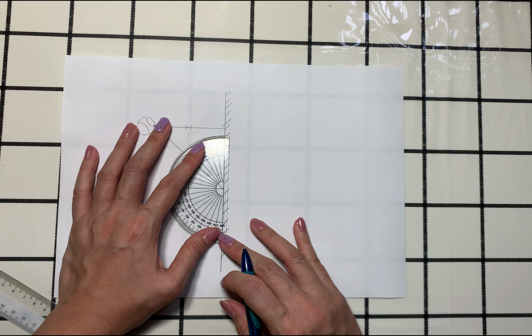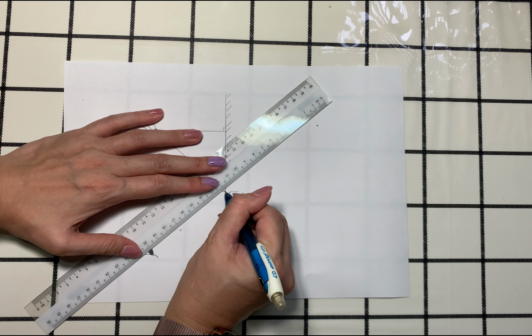It's the normal line. And this is the reflected light ray.